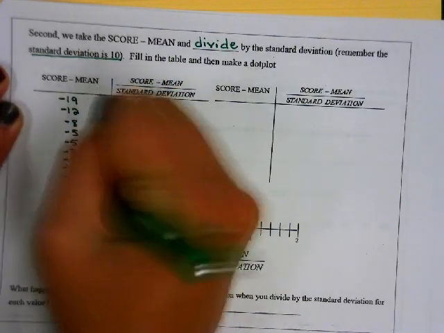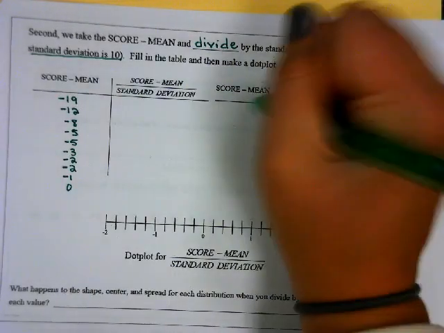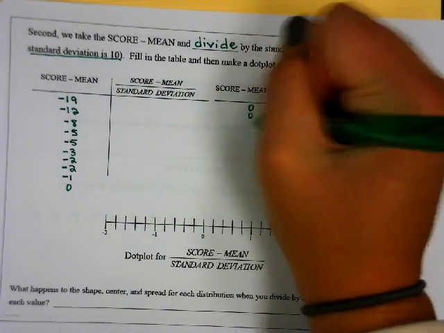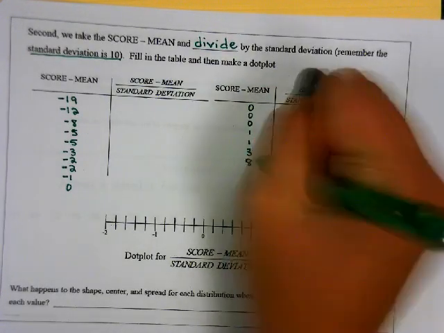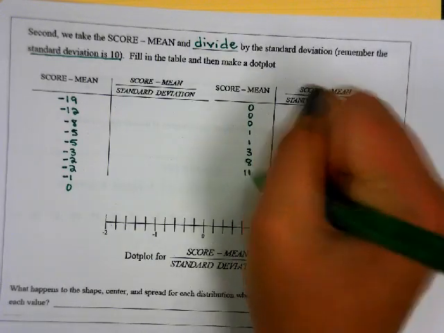And then on this part of the table, we had 3 zeros, 1, 1, 3, 8, 11, 15, and then 19.